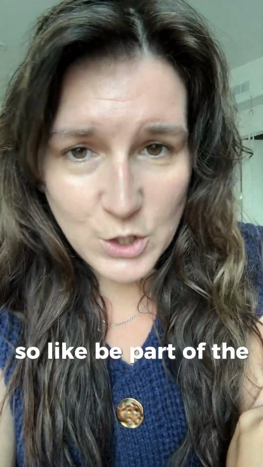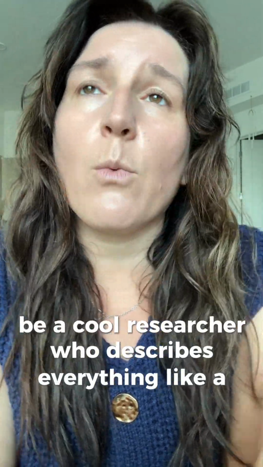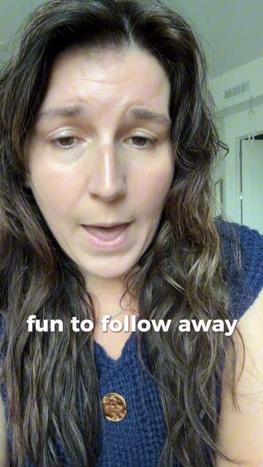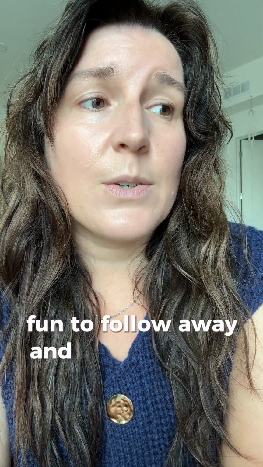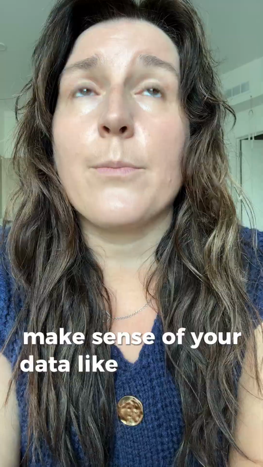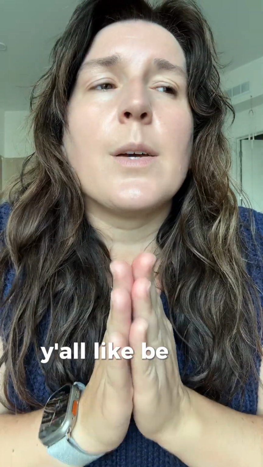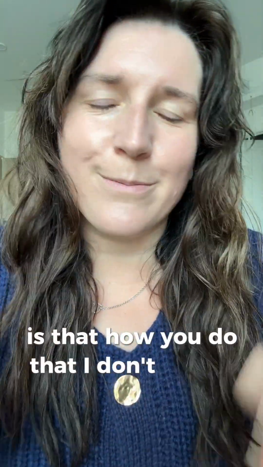So be part of the change. Be a cool researcher who describes everything in a really easy, fun to follow way and where people can actually use your data, can make sense of your data. That's step 25, y'all. Be a good researcher. Be a researcher for the people. Is that how you do that? I don't even know.